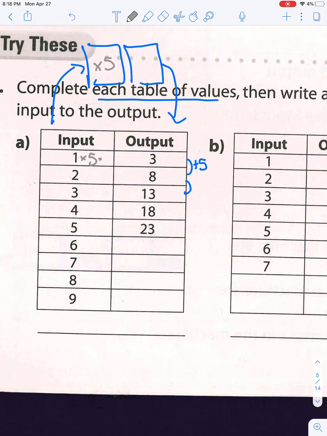Let's see. 1 times 5 is 5. Minus 2 gives us 3. Okay, let's see if that's going to work for the rest of them. 2 times 5 is 10. Minus 2 is 8. 3 times 5 is 15. Minus 2 is 13. Okay, good. So now I'm just going to continue on with the rest of my table.